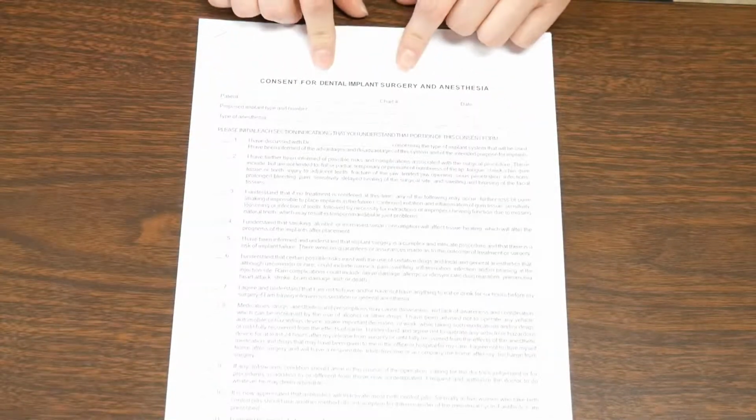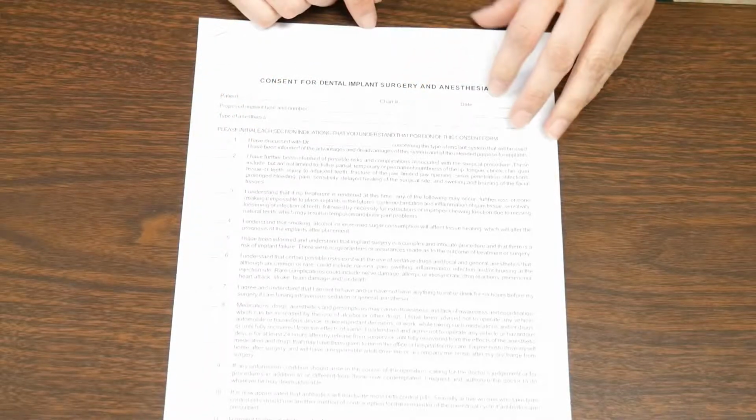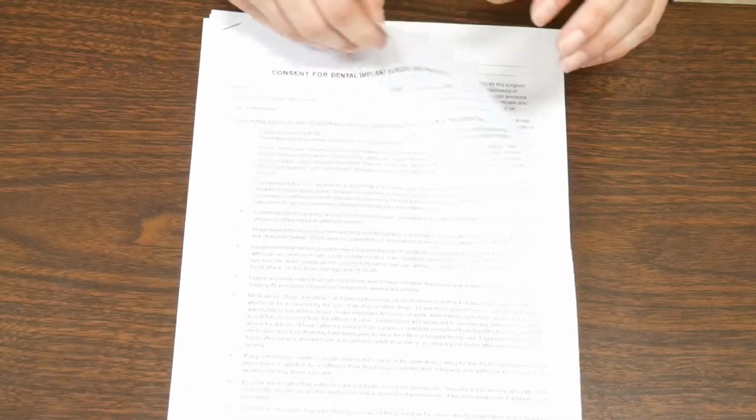There's also the consent that needs to be filled out. They can initial each line. Make sure you put the chart number on there. It's just a regular consent before any type of surgery. We always require one.